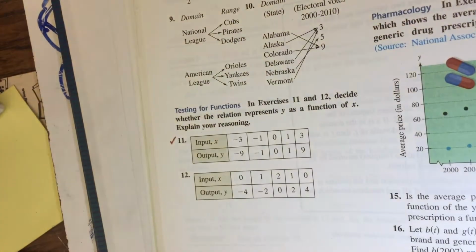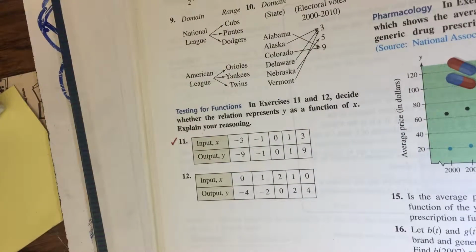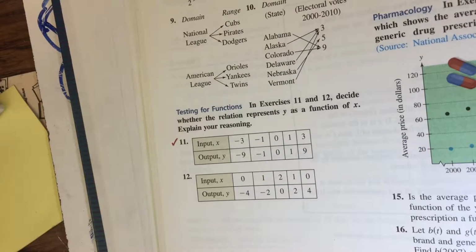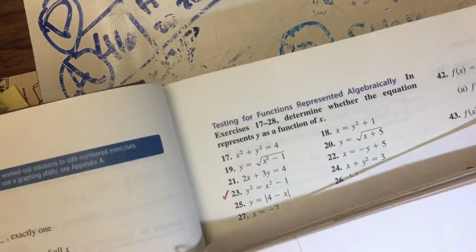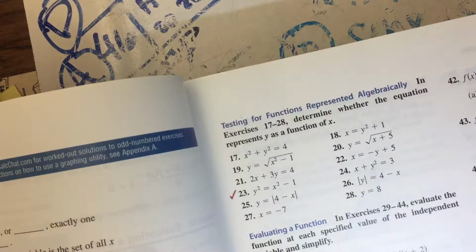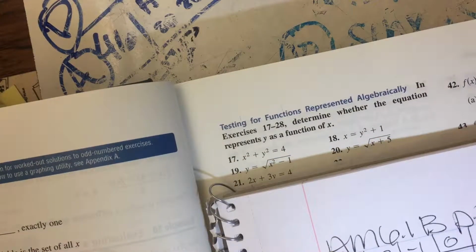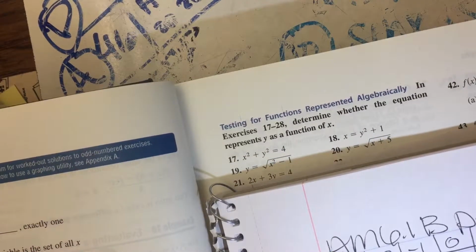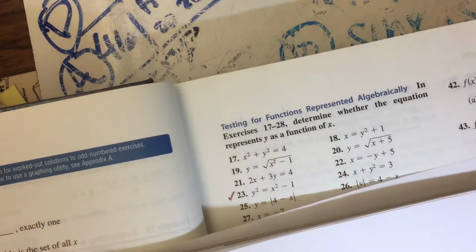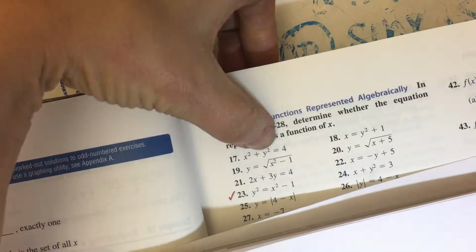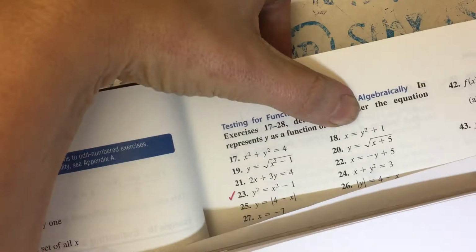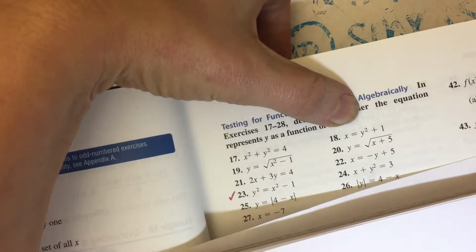Okay, then I think we skipped ahead to number, I think we did 17 to 28. So let's see here, 17. We learned in class that equations do not represent functions if there is a y squared, and so 17 and 18 are not functions because they have y squares, okay?